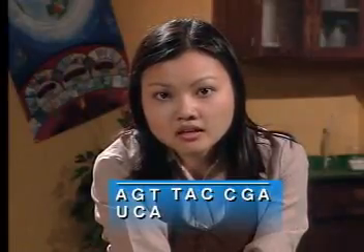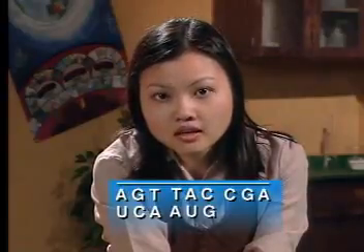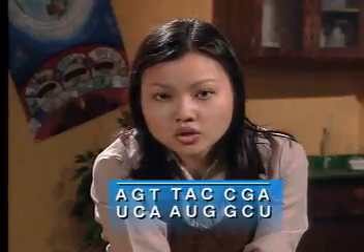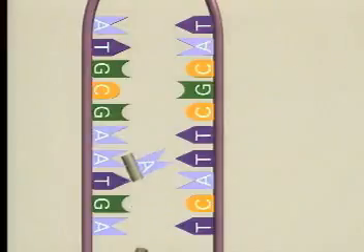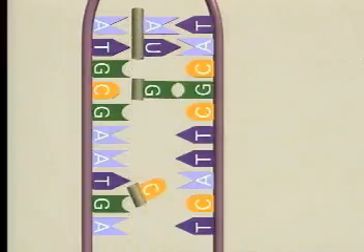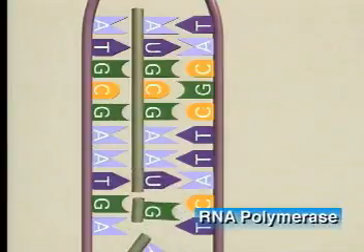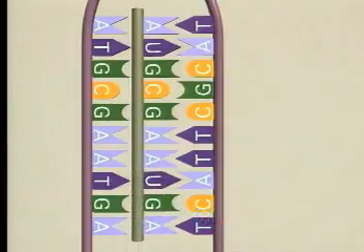A with T, A with T, U with A, G with C, G with C, C with G, and U with A. So why aren't they staying linked? As the nucleotides pair up with the bases along the DNA strand, the RNA enzyme polymerase links them to each other and separates them from the strand. That way they're linked in the right order.